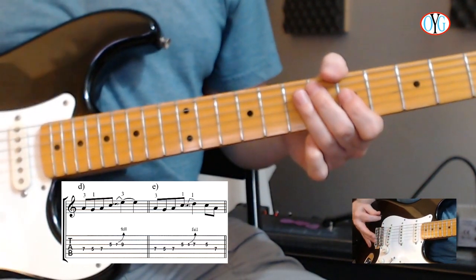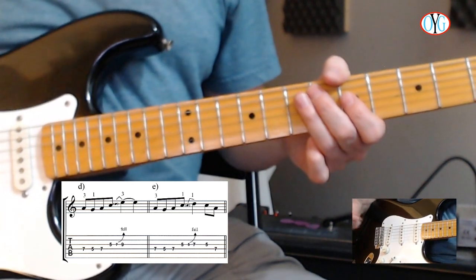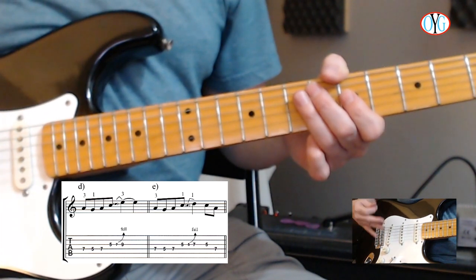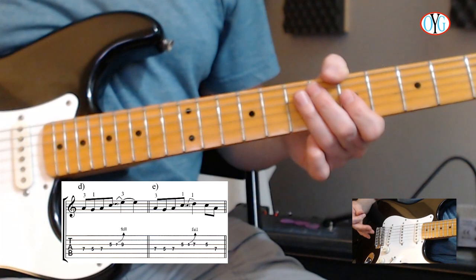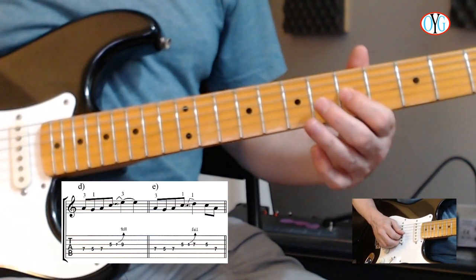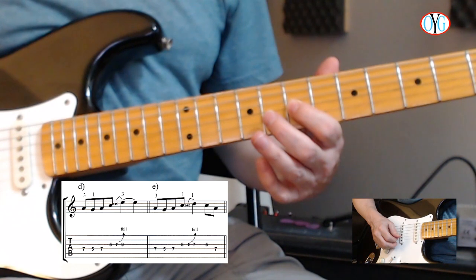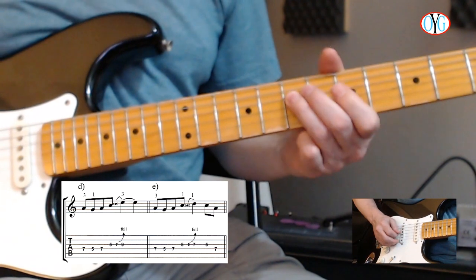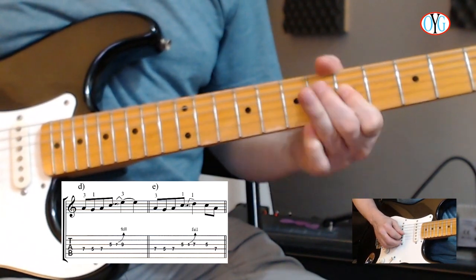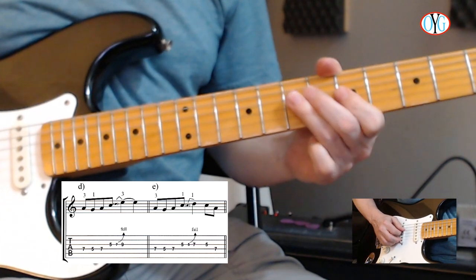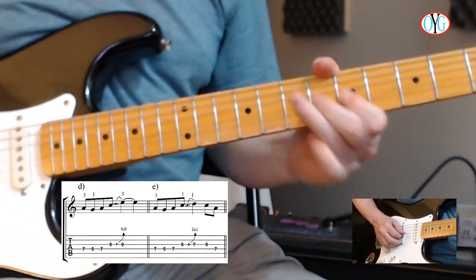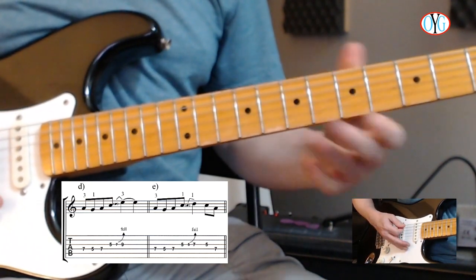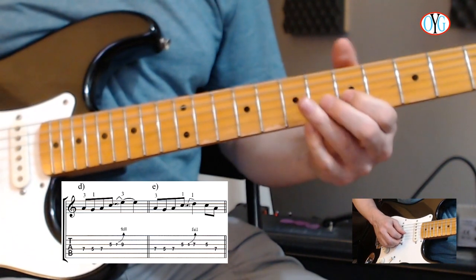Okay, so now let's look at example E. E is a little bit different because you're going to be making the bend with your first finger at the 5th fret on the 3rd string, and it's going to be a full step bend from C to D. Now you'll notice I'm pulling the string to the outside and not pushing it into the middle.